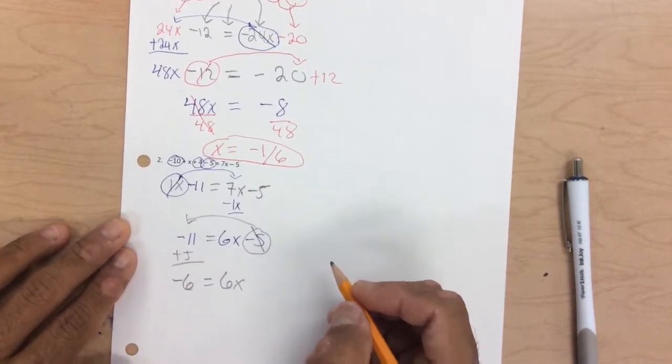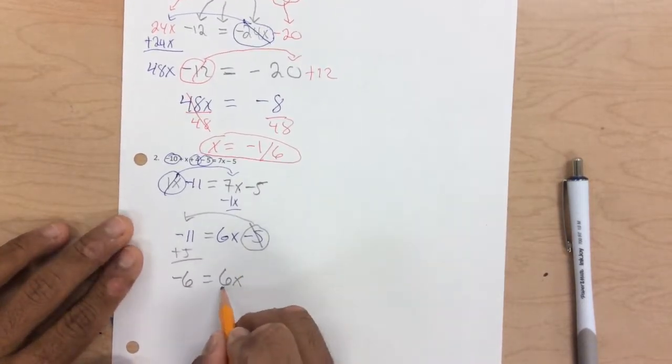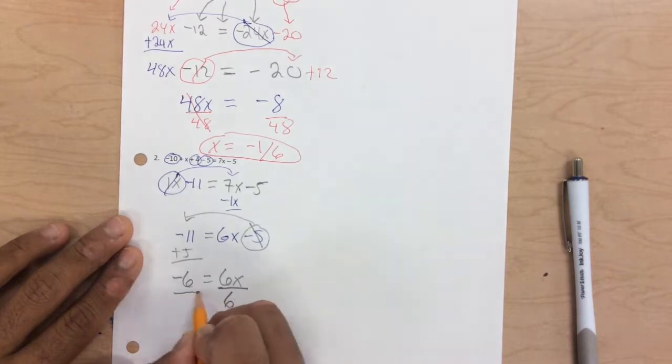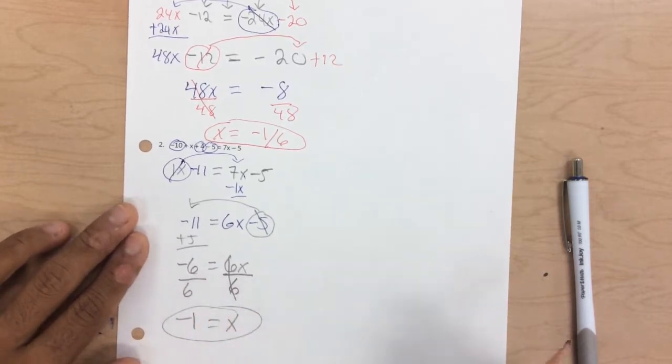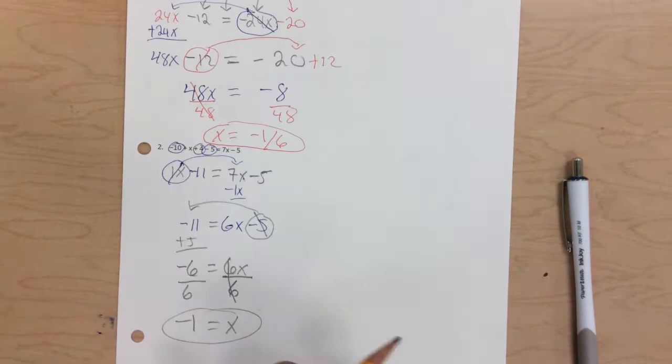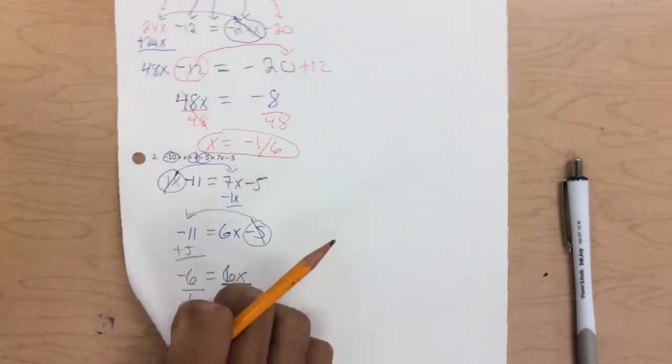And then the last step is to move the coefficient. So the opposite of multiplying by 6 is to divide by 6. So my final answer is negative 1 because negative 6 divided by 6 is just negative 1. Okay. Moving on.